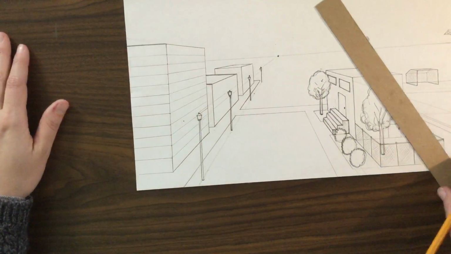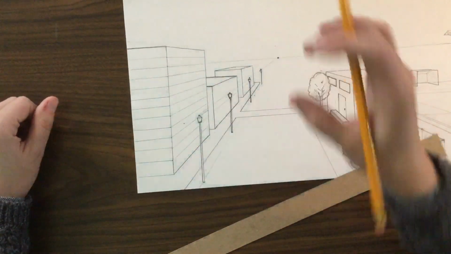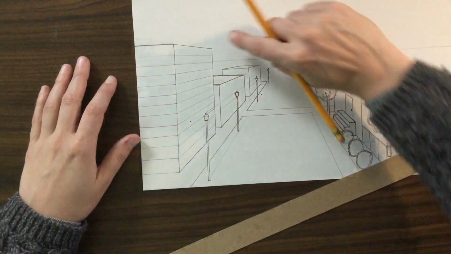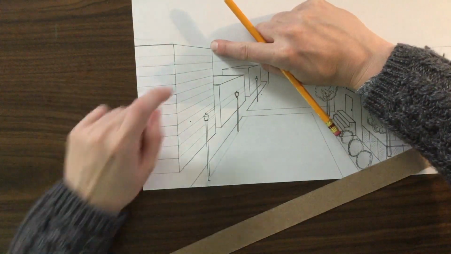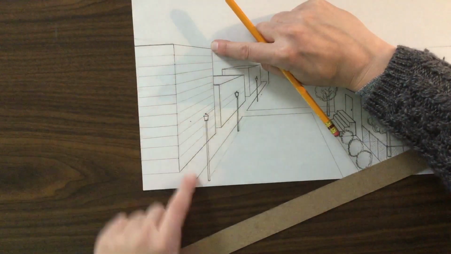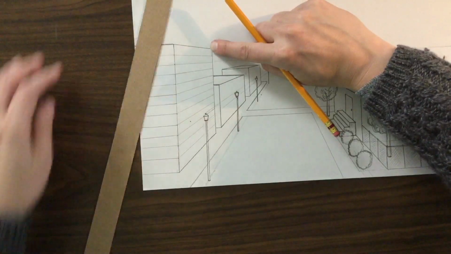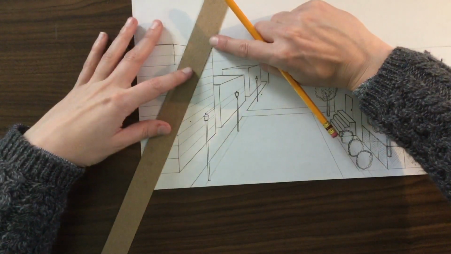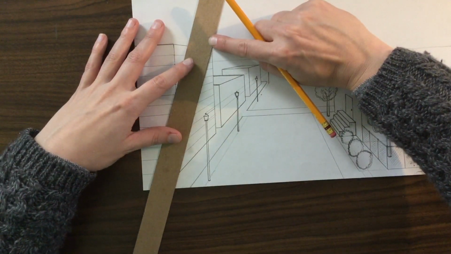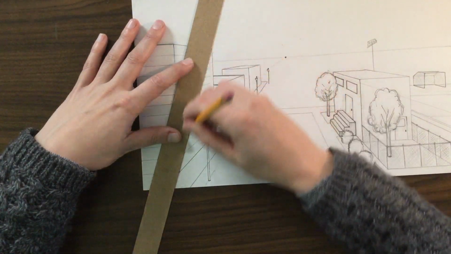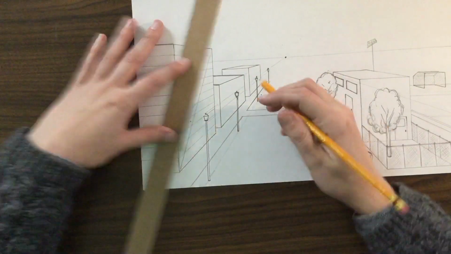But watch this trick. I'm going to make a really light diagonal line that's a guideline from one corner of the side of my building to the opposite corner. That guideline will tell me where to put my vertical lines. Again, you would press super lightly with this. I'm going to put mine a little bit darker so that you can see it in the camera.